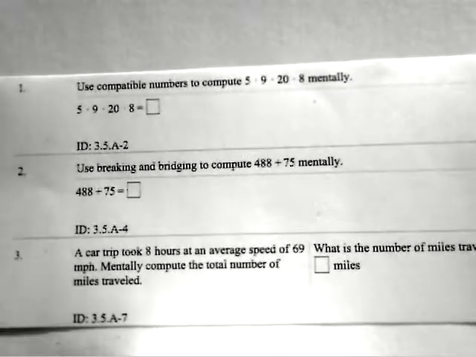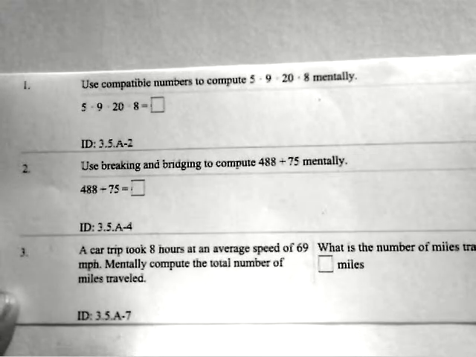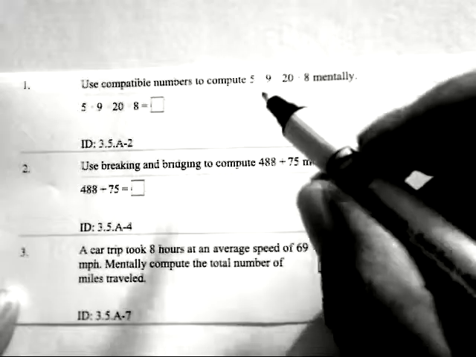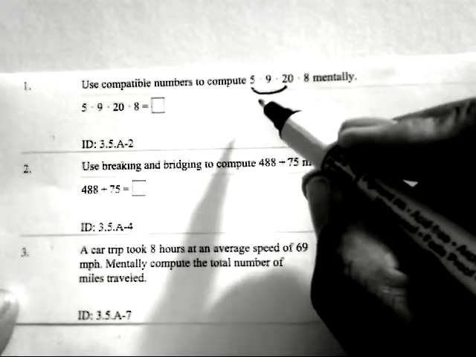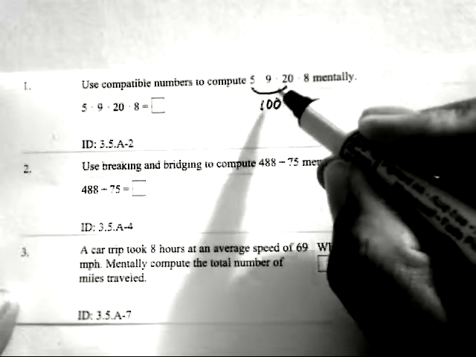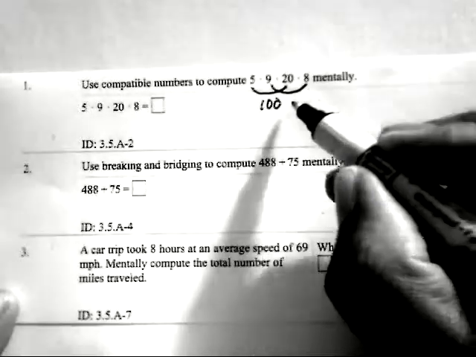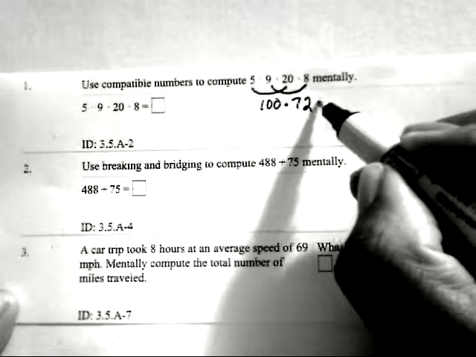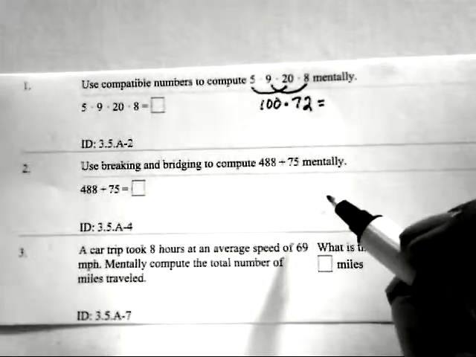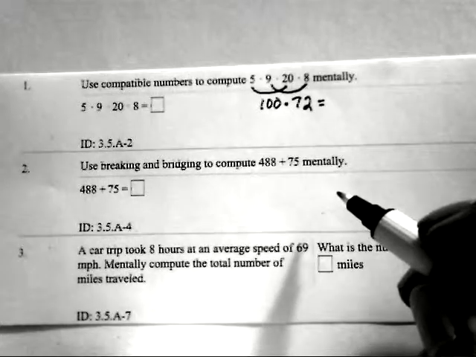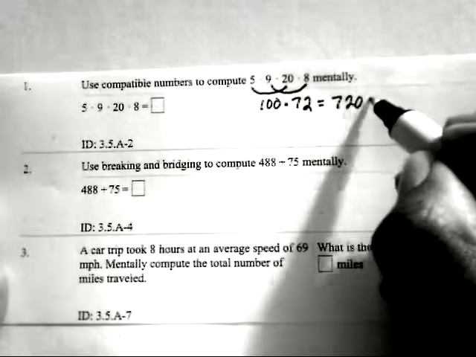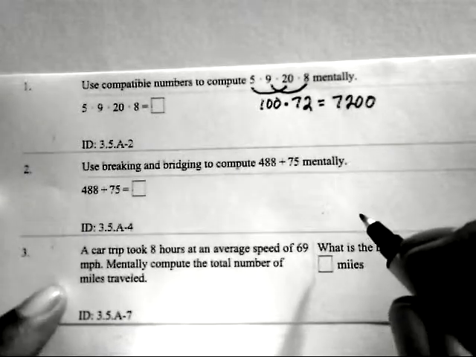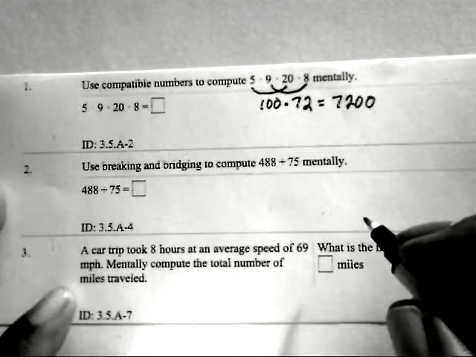Okay, first problem, we're going to use compatible numbers to compute 5 times 9 times 20 times 8 mentally. Okay, let's take a look at this. A pair of compatible numbers will be 5 and 20, because I know 5 times 20 will give me 100. And then 9 times 8 would be 72. And this is going to be quite easy to compute because I can multiply by 100 by just doing 1 times 72 and then adding the 2 zeros there. So 72 times 100 will be 7,200. Okay, so that would be the final answer for that.